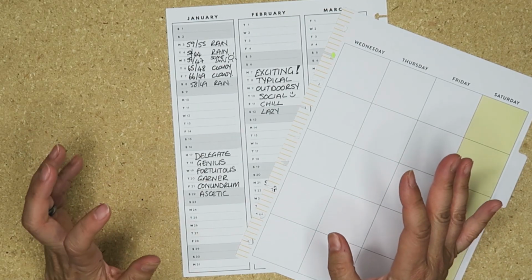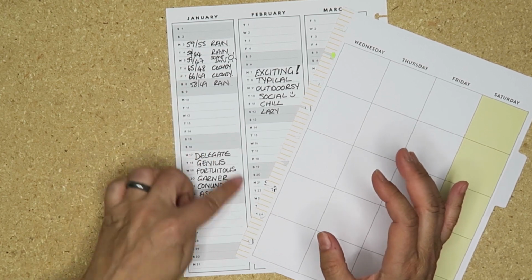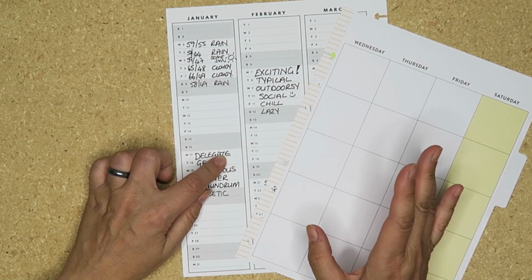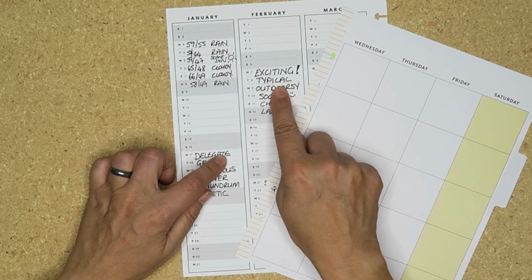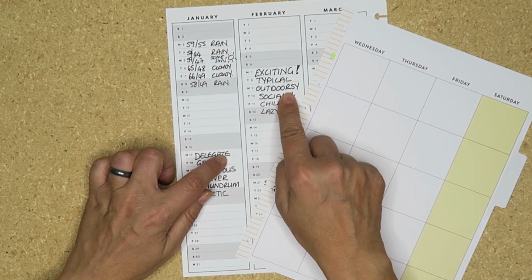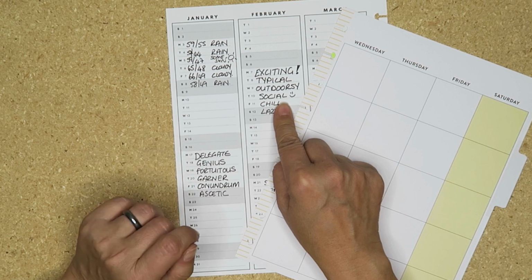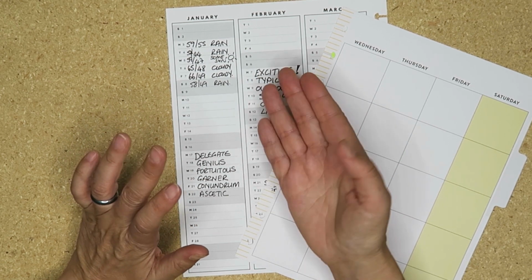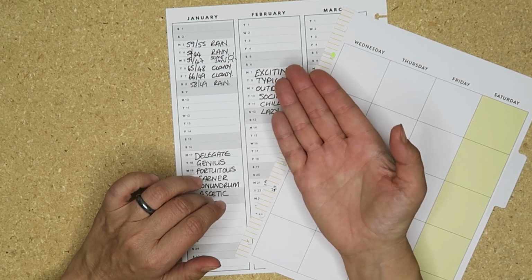Now, along the lines of the word of the day, you can choose a word to describe your day. It can be exciting, maybe it's a typical day, maybe you were outdoorsy, you went for a hike, social, maybe you had lunch or something like that, chill day, lazy day. Kind of pick a word to describe your day.